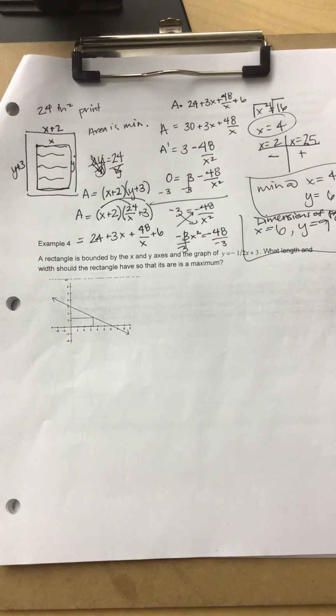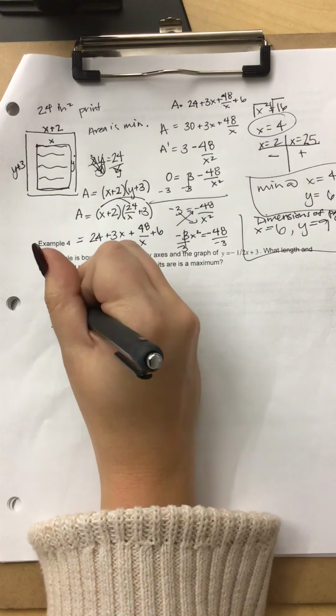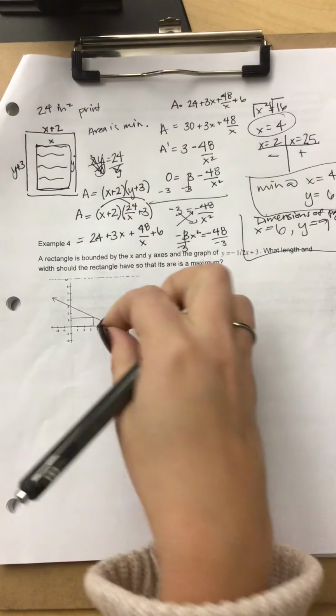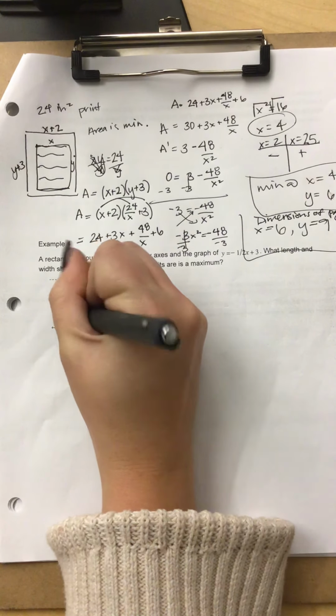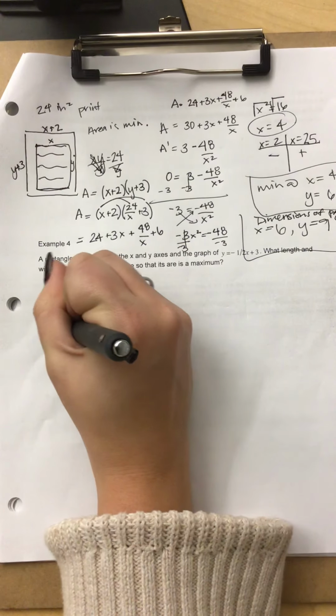So, example number 4. We've got a rectangle right here, and I want to maximize the area. But the thing is, all I can do is move along this line. So if I put it here, it'll look like this. If I put it here, it'd be like this.